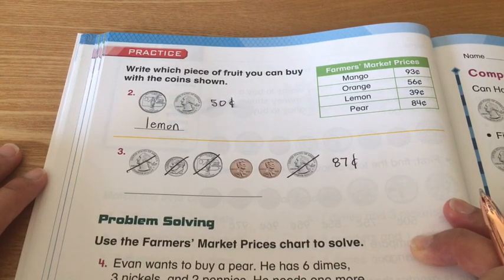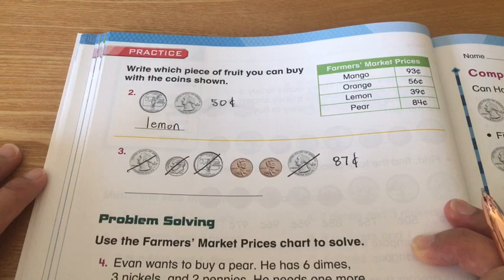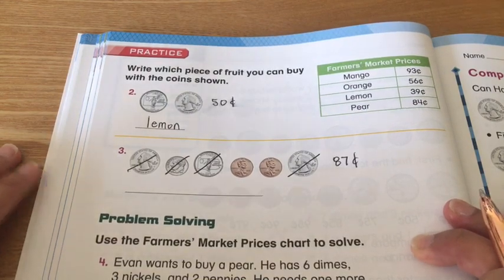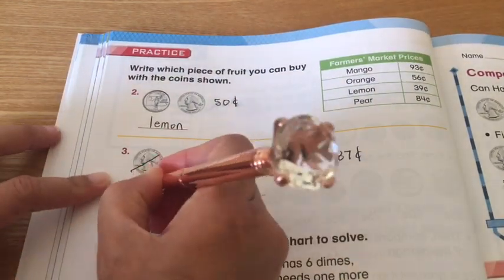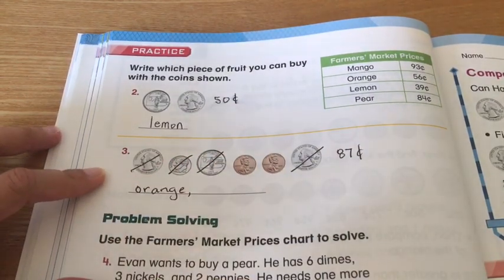Ooh, looks like we could buy a lot. There's one we can't buy. Which one is that? You're right, we can't buy a mango. That's the one thing that's too expensive. But everything else we could buy, and I'm going to write all of them down.